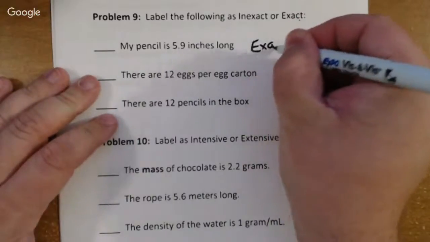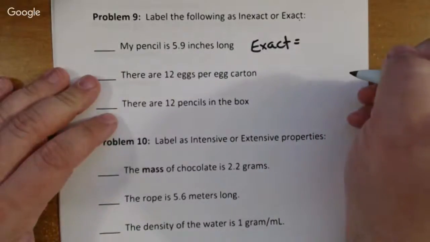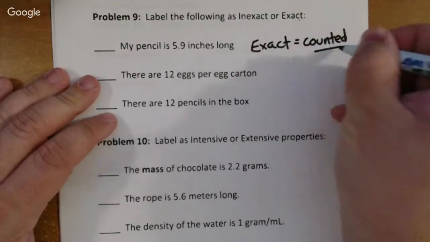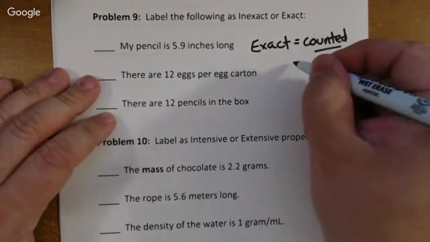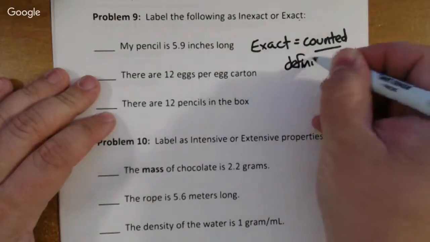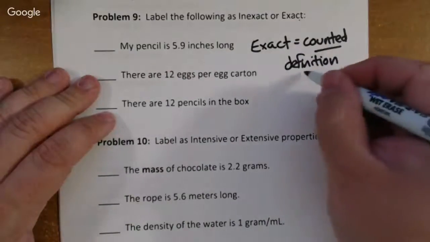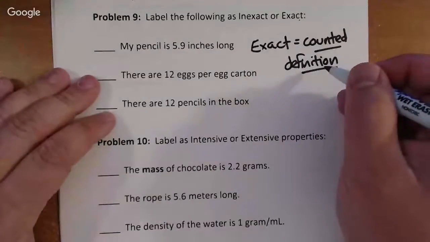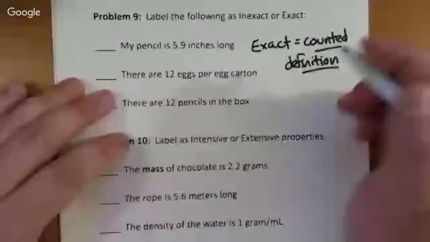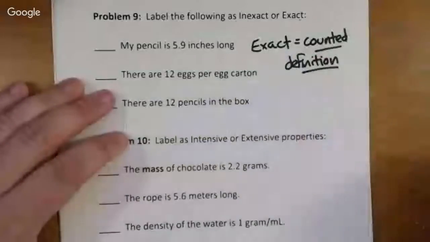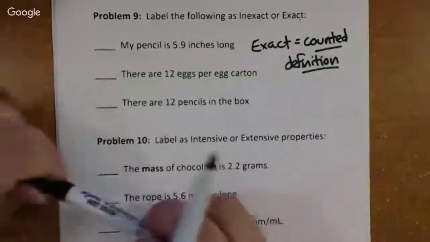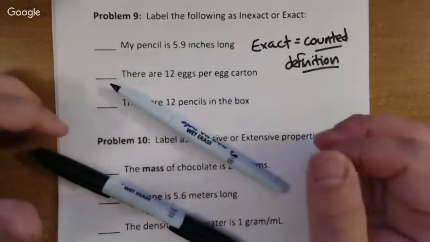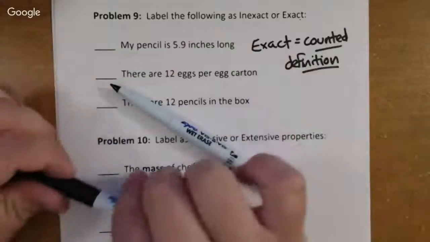Exact is going to fall into one of a few categories. If something is counted, then that's exact. If something is a definition, then it's exact. Like there are 1,000 milligrams per gram, that's a definition. It's exact. We know it perfectly well, which is what exact means. How sure am I that I have 2 pens here? I'm pretty sure. 1, 2, it's counted. There's no wiggle room. It's exact.